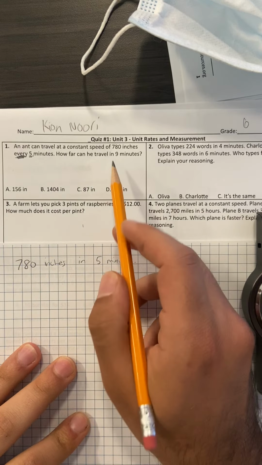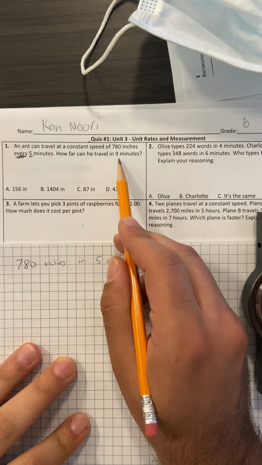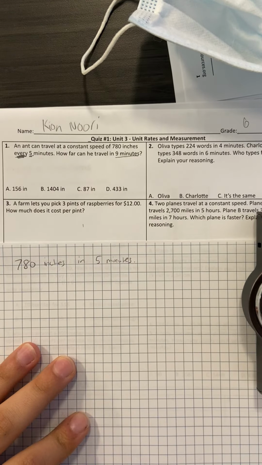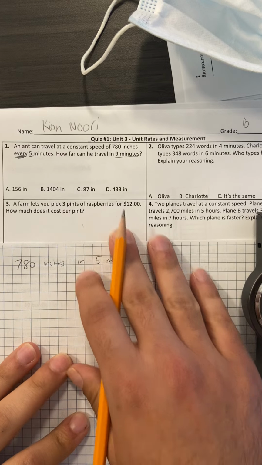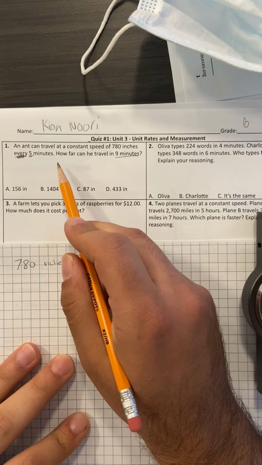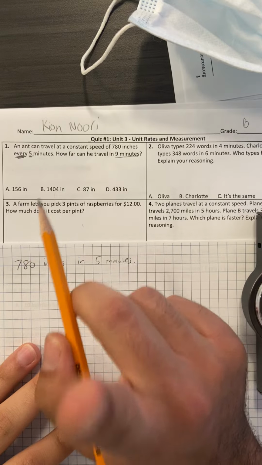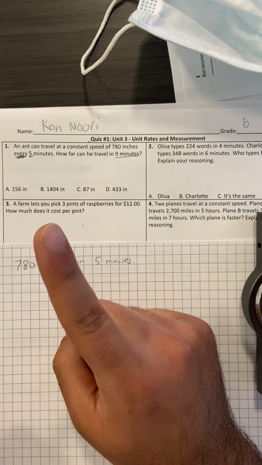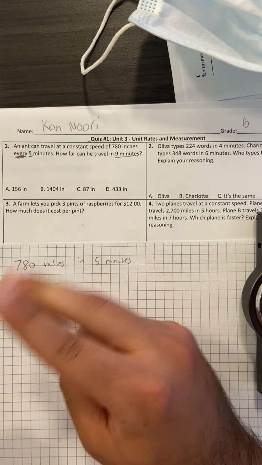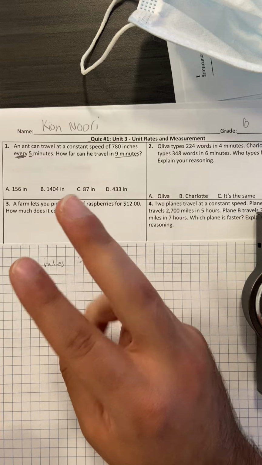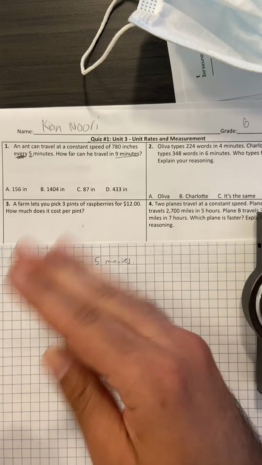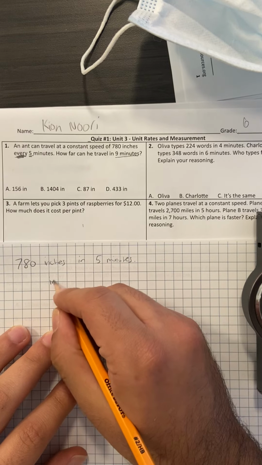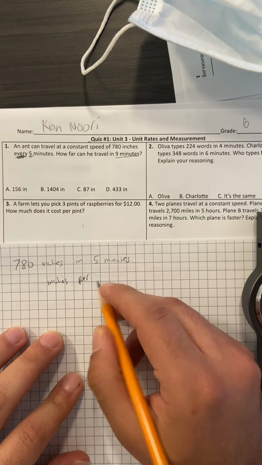Okay, well, if we want to know how far the ant can travel in 9 minutes, the first step in all of these problems, or most of these problems, is first we need to figure out how far the ant can travel in 1 minute. Because if we know how far the ant can travel in 1 minute, then if we want to know how far it travels in 2 minutes, we just double that. If we want to know how far it goes in 3 minutes, we multiply that by 3, and so on. So what we need is the inches per minute.